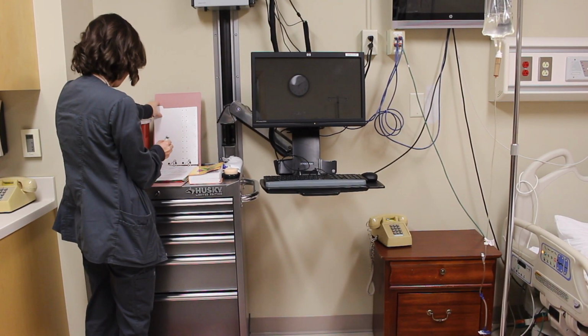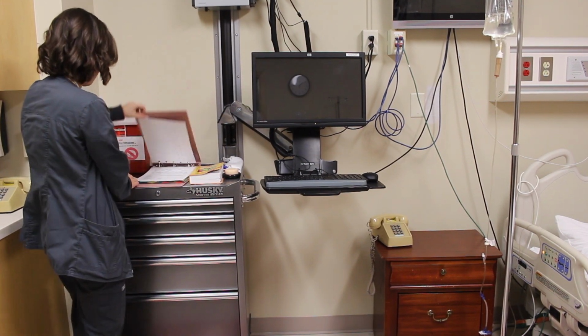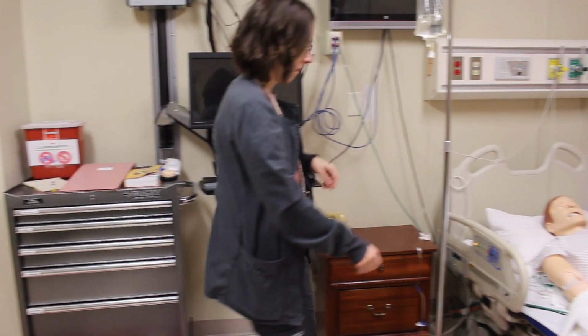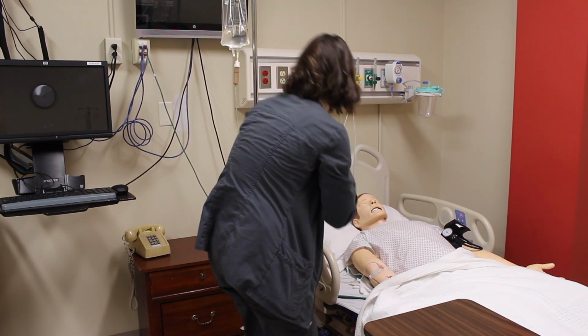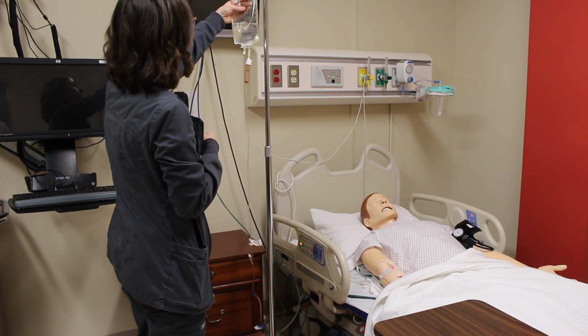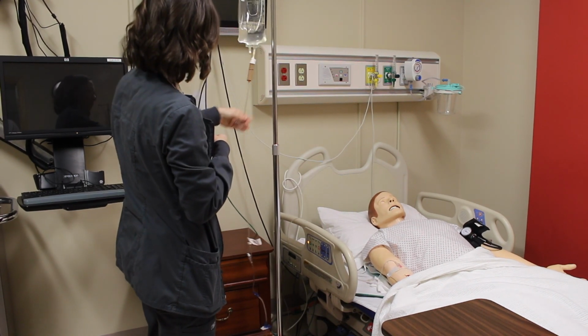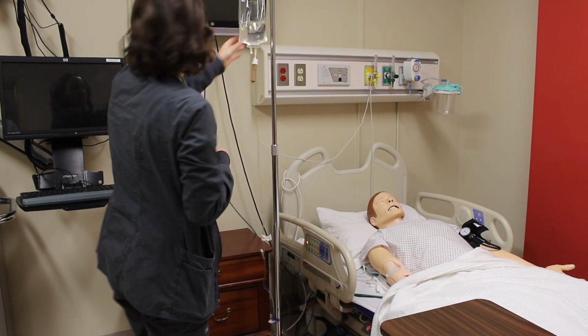Complete the 6 essential tasks. Identify the patient using 2 identifiers. Educate the patient about the medication. Check compatibility of the medication with existing intravenous solutions if they are currently infusing.